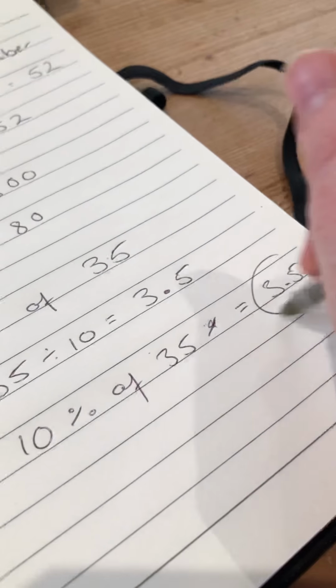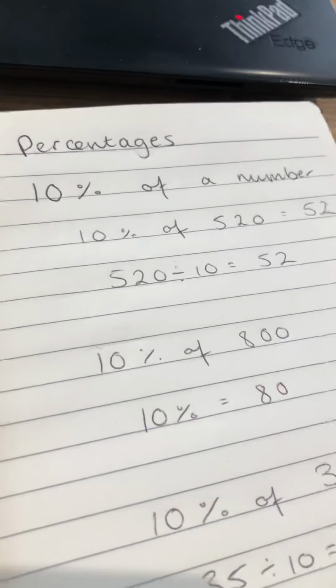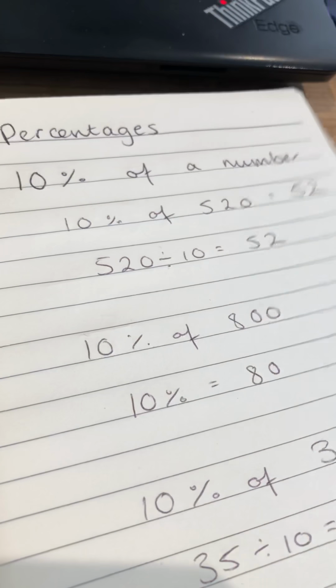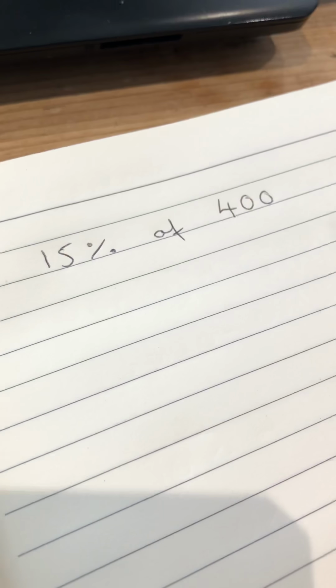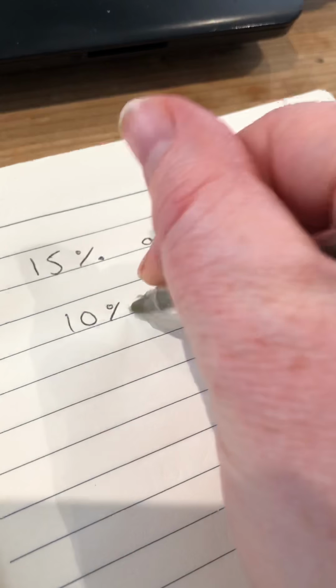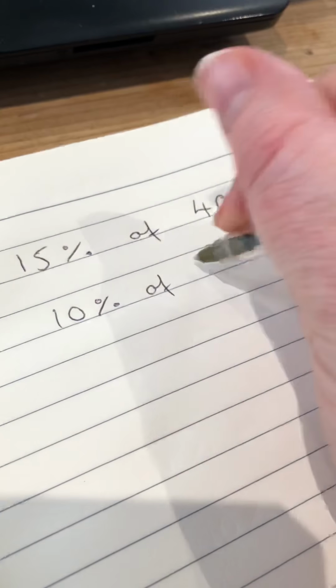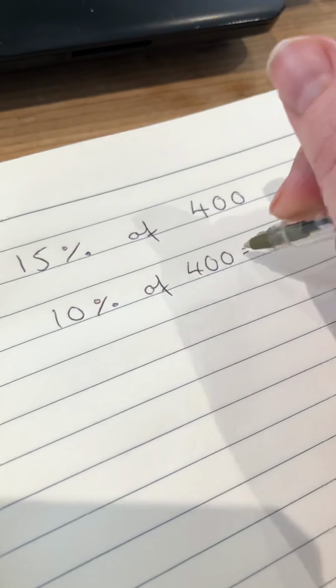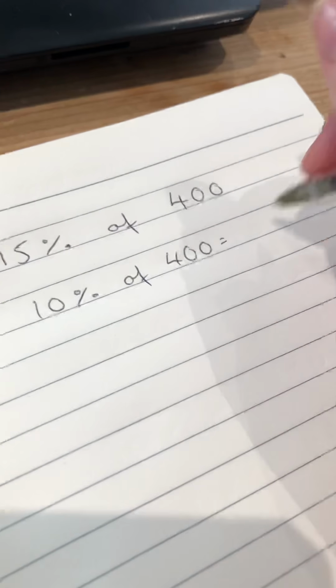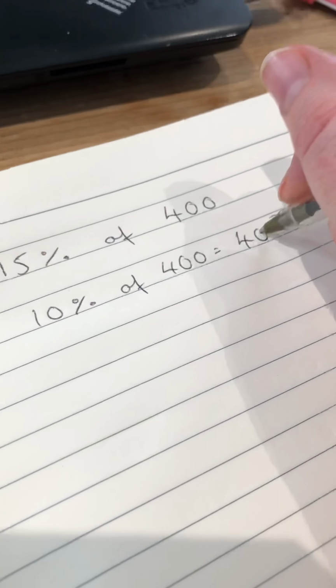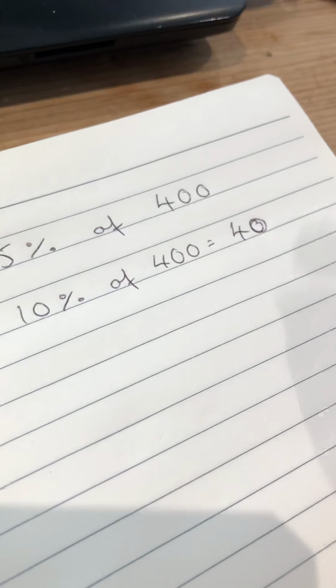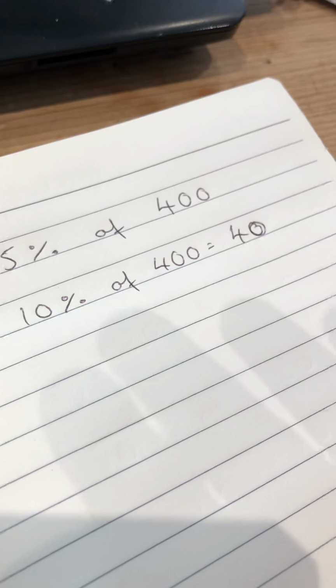Okay, so that's a really, really good starting point. That's where, in fact, we must always start when we're finding percentages of numbers. So for example, if I then wanted to find 15% of a number, let's say 15% of 400, I always start with finding that key 10%. So find 10% of 400 first of all. So I take 400 and I divide it by 10, which gives me 40. Keep that piece of information for now.